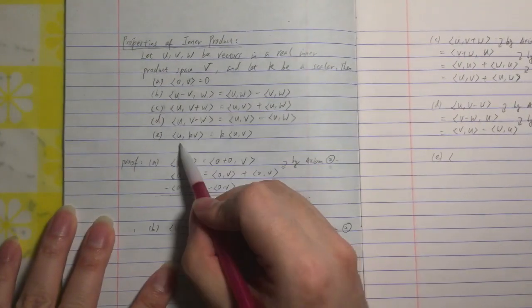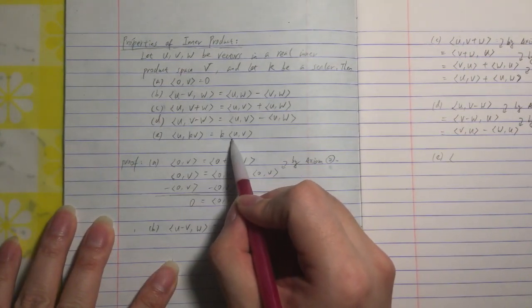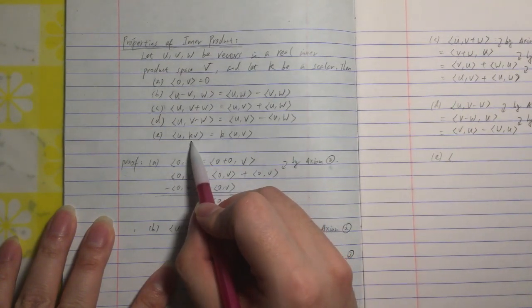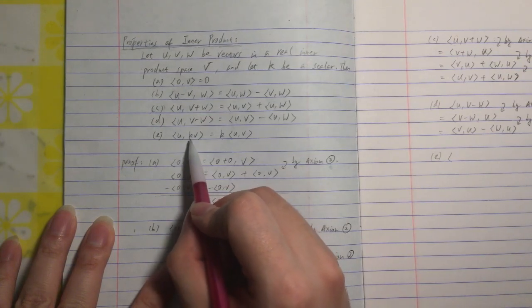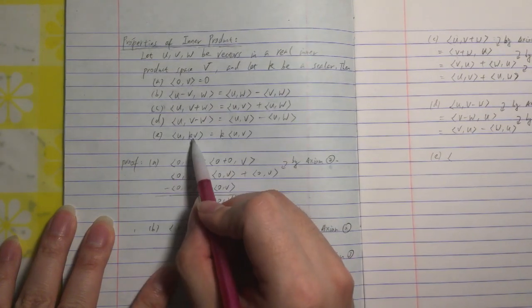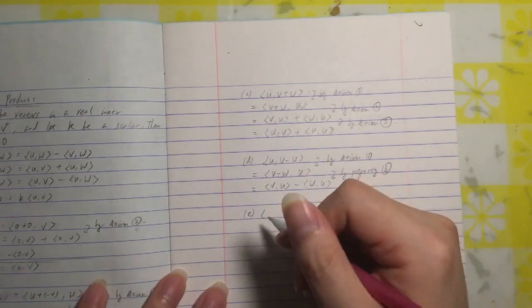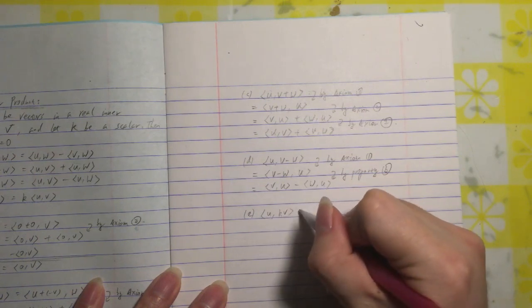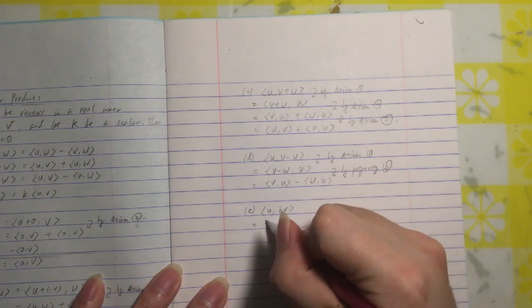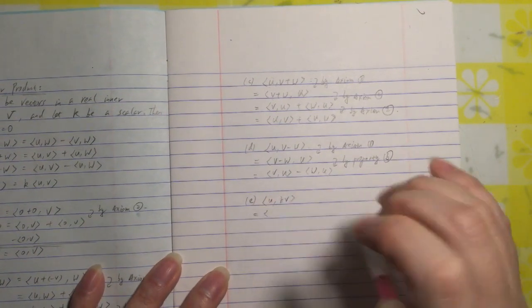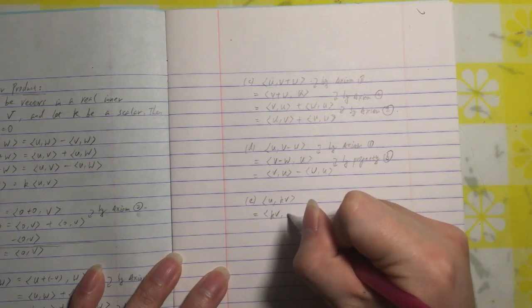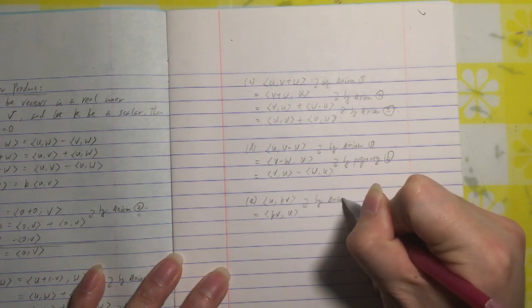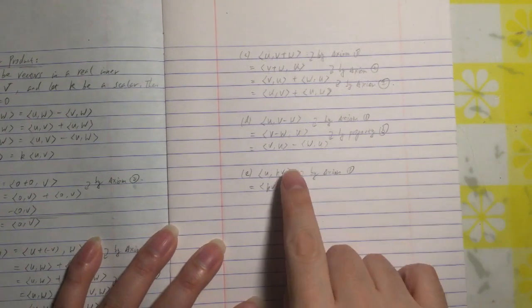E. I'm trying to prove that u, kv is k times the inner product of u, v. Which means if the second vector has a scalar in the front, I can pull the scalar outside. Let's prove it. Inner product of u, kv. By axiom 1, I can interchange the first and the second vector. I get the inner product of kv, u. That's by axiom 1.